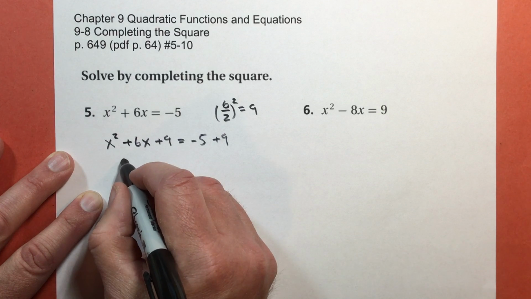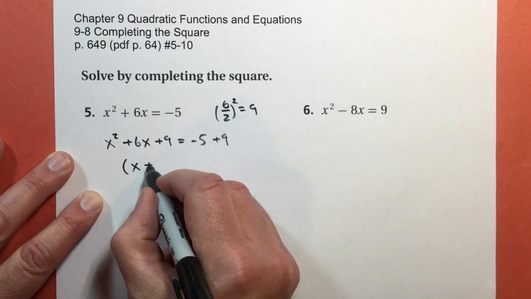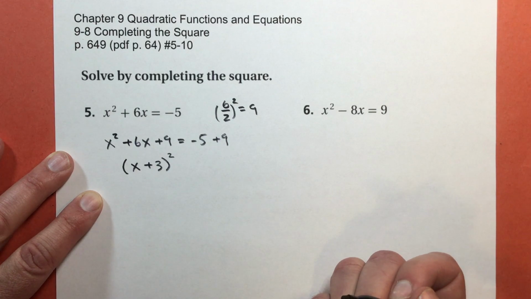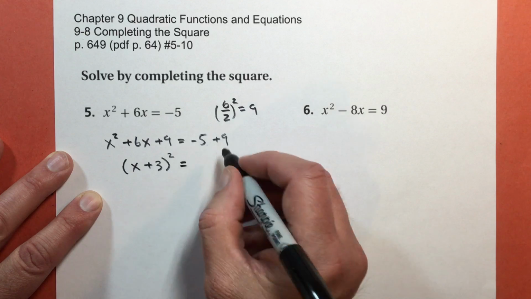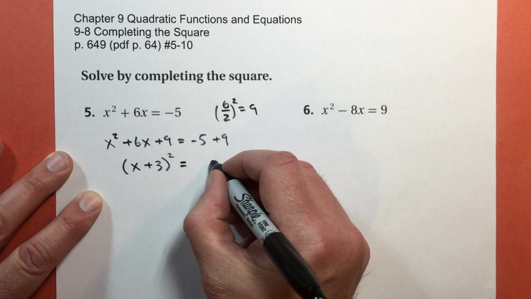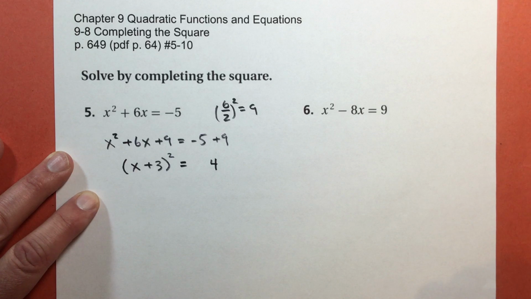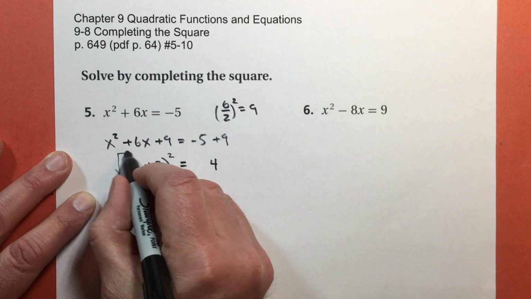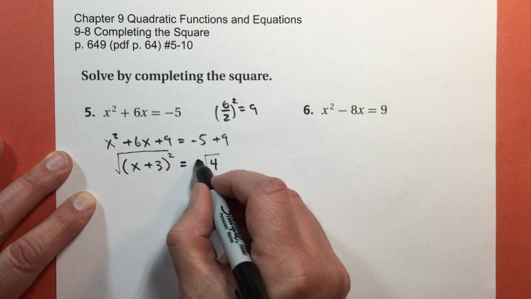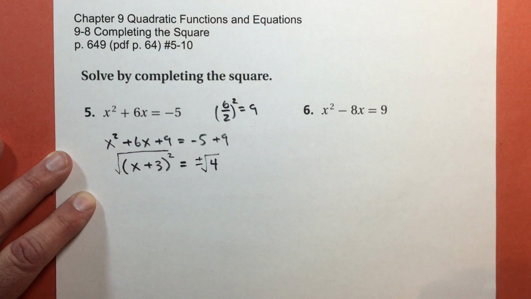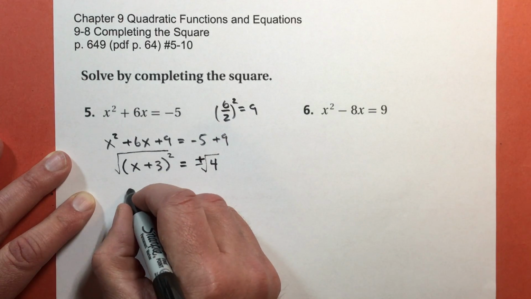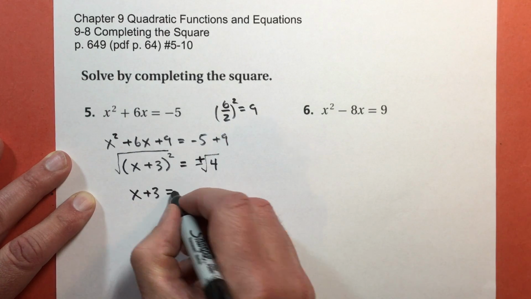On the left side, I'm going to factor this into x plus 3 times x plus 3, and I'm going to write it x plus 3 squared. On the other side, I have negative 5 plus 9, which equals 4. Now I have set myself up to where I can take the square root. I'm going to take the square root of the left side and the square root of the right side, remembering that I need two roots, the positive and the negative. So I get x plus 3 equals plus or minus 2.